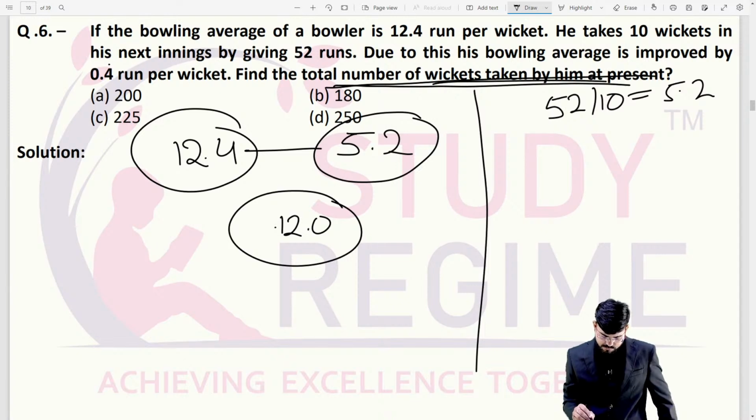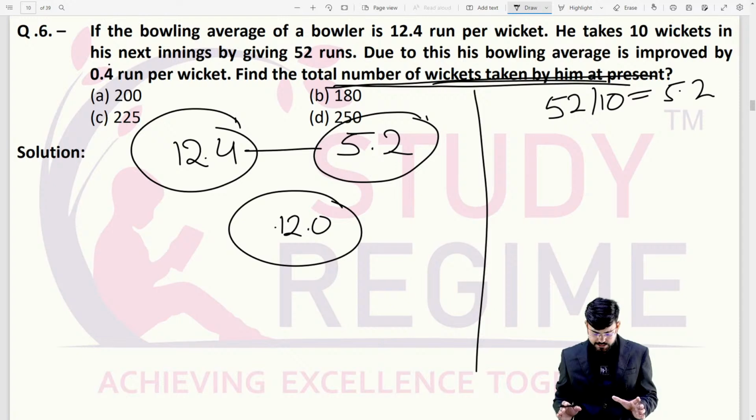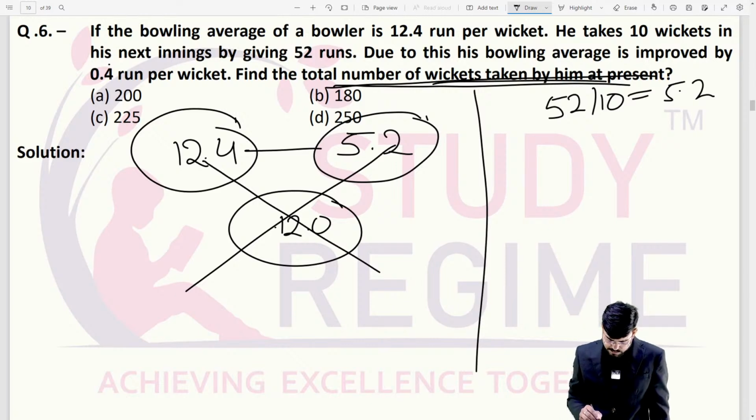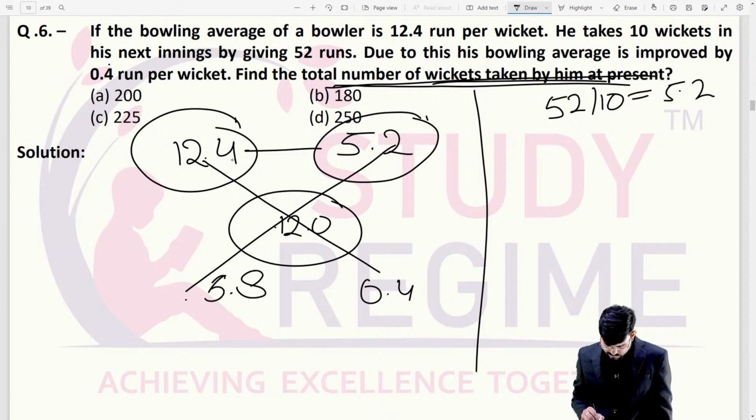If the bowling average of a bowler is 12.4 and he takes 10 wickets in his next inning, then the average will become 5.2. You don't have to do anything for this. You just need to subtract things. Subtract this from this and this from this. If you subtract 12 from 12.4, you will get 0.4, and if you subtract 5.2 from 12, you will get 6.8. Now I will find the ratio.